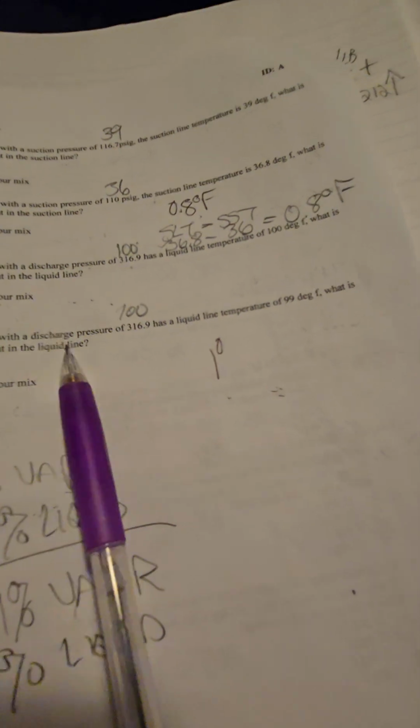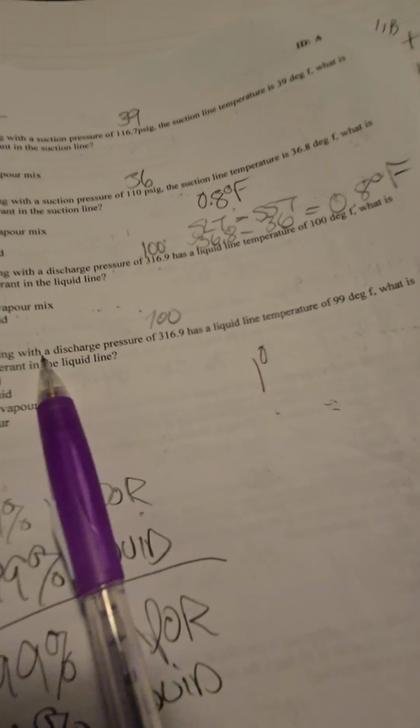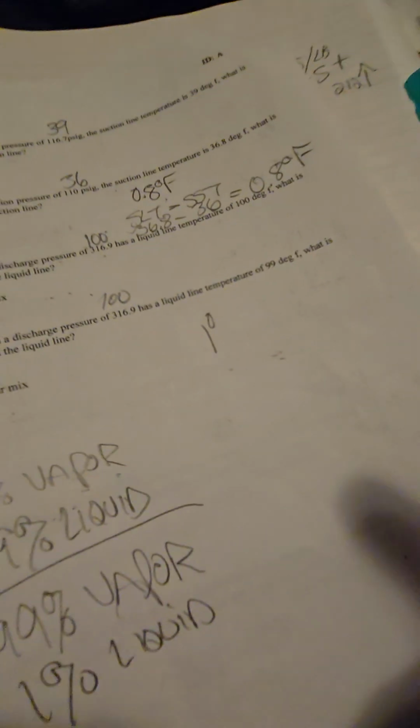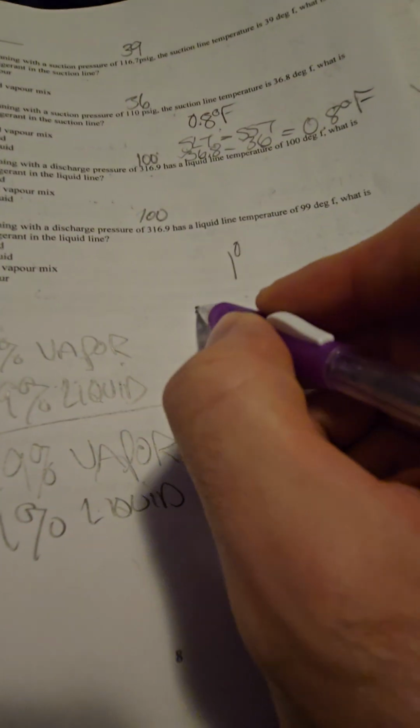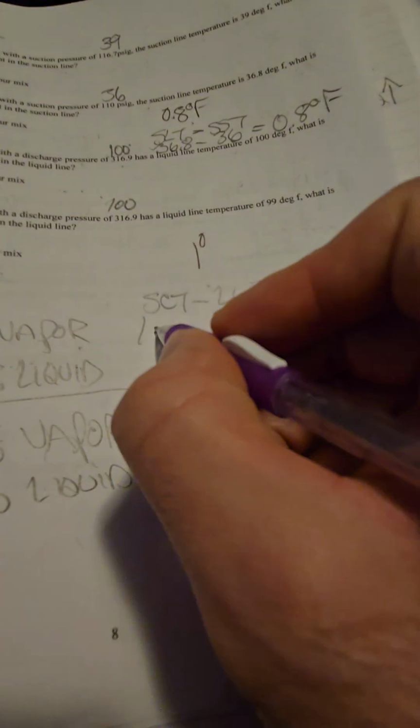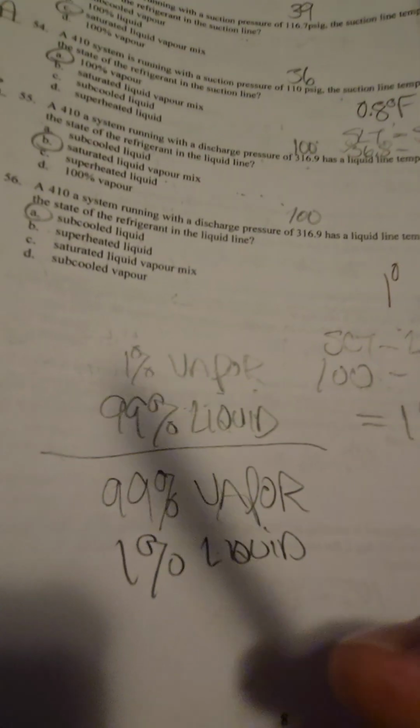Down here, same question. A discharge pressure or an SCT of 100. The system running with an SCT of 100 has a liquid line temp of 99. So to calculate subcool, you are doing SCT minus your LLT, which is 100 minus 99 equals 1 degree Fahrenheit. So we know that it's 1 degree below saturation, which means it's subcooled, and subcooled is 100% liquid. Hopefully I explained that good enough.